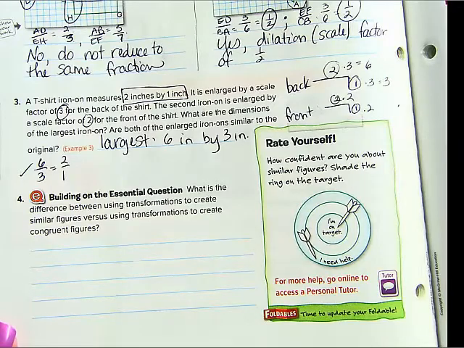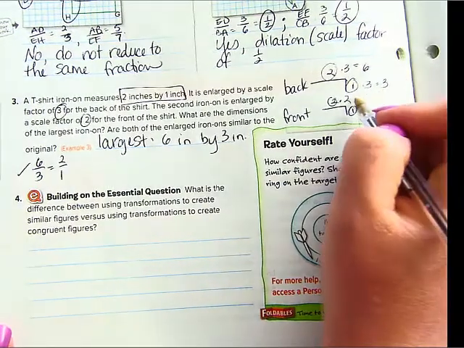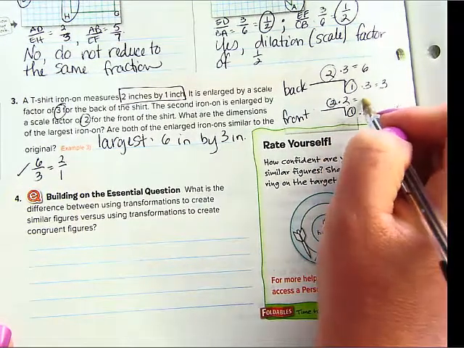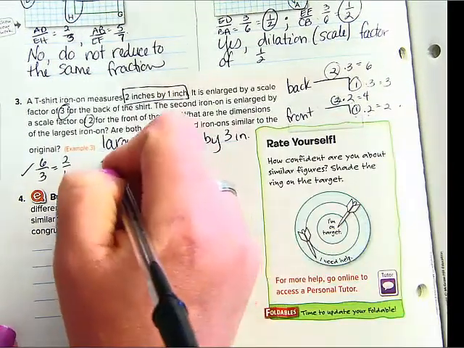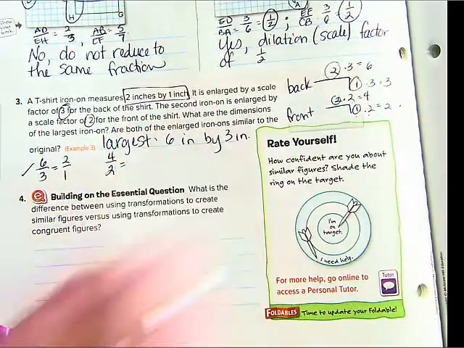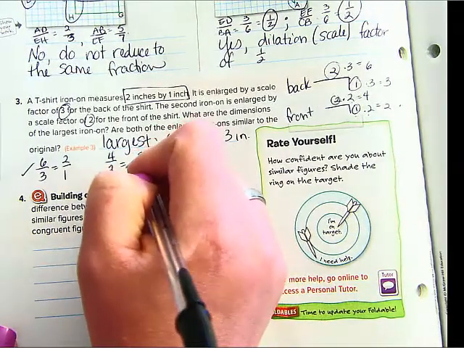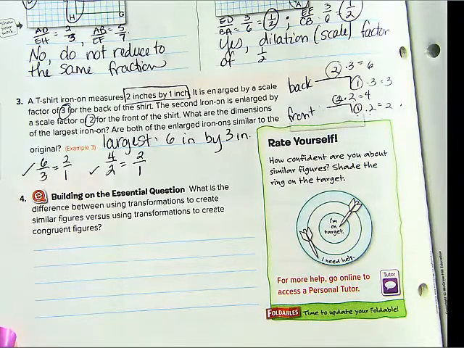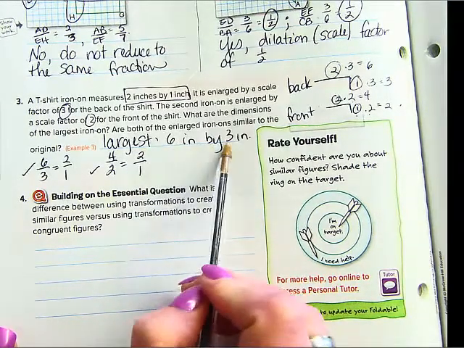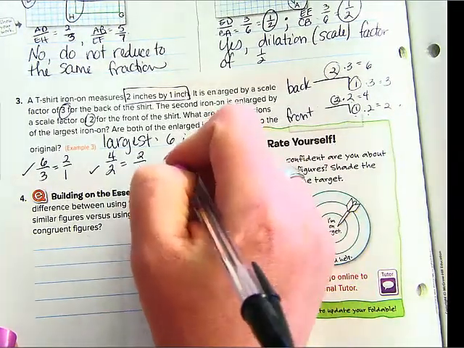Now I have to look at this one. 2 times 2 is 4. 1 times 2 is 2. So my second one is a 4 by 2. Does that reduce to 2 over 1? Yes, it does. So my second one is also similar. So my largest one measures 6 inches by 3 inches. And yes, they are similar.